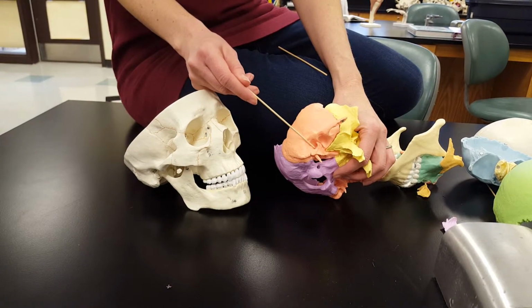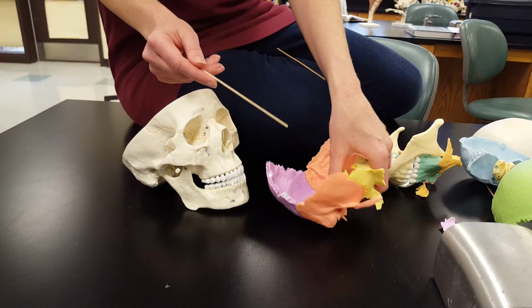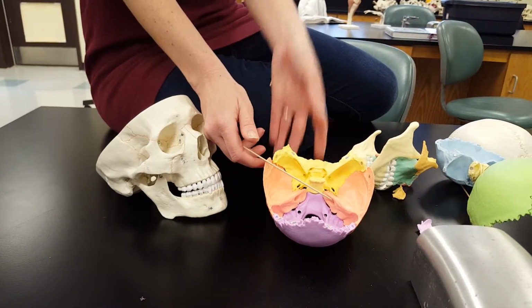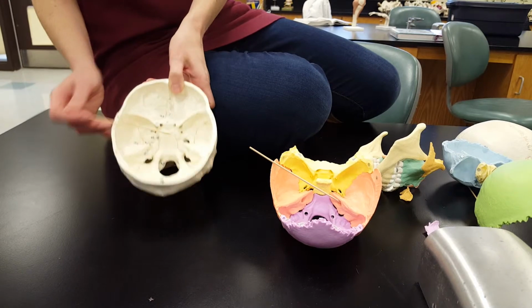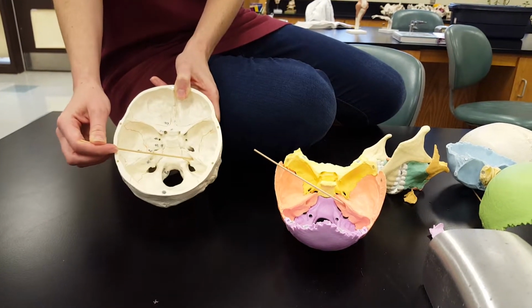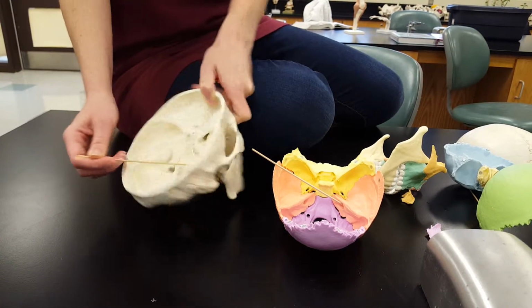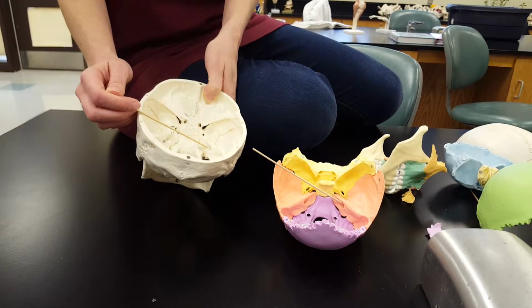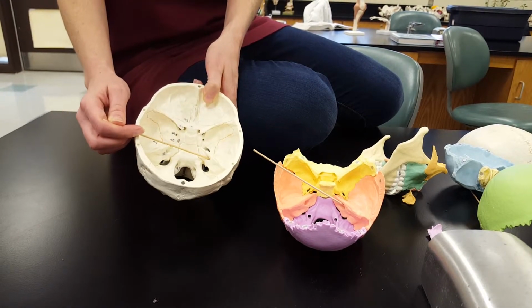That's how sound gets into our ear. And then our auditory nerve comes in on this meatus on the inside. What's that? That's our internal acoustic meatus. So we have an external acoustic meatus on the outside, and we have an internal acoustic meatus on the inside.